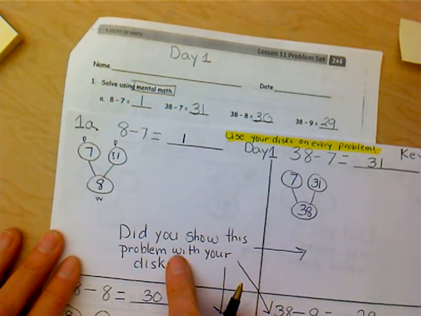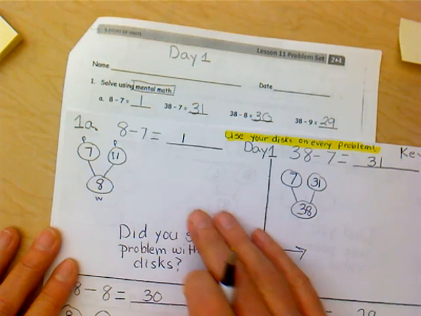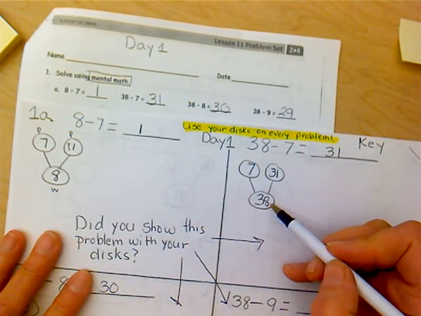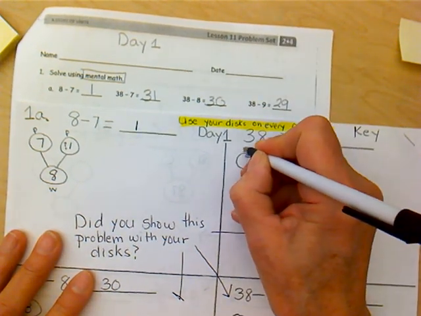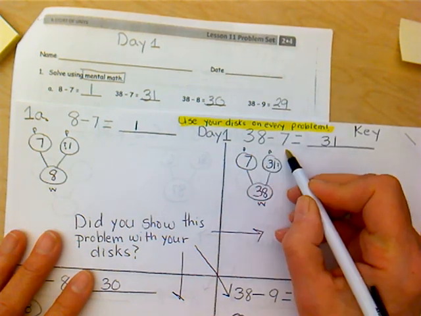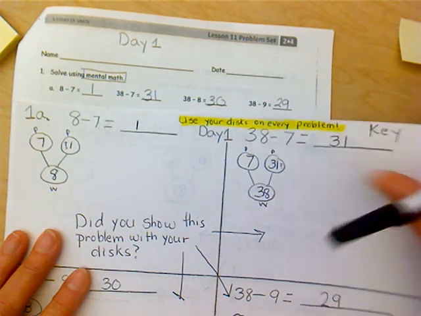Hopefully you did show this using your value discs. I hope that you used your value disc even though this was an easy problem. Okay, 38 take away 7. 38 was my whole, and 7 was my part, and my job was to find the missing part. 38 take away 7 was 31. Using your value disc would make that very simple.